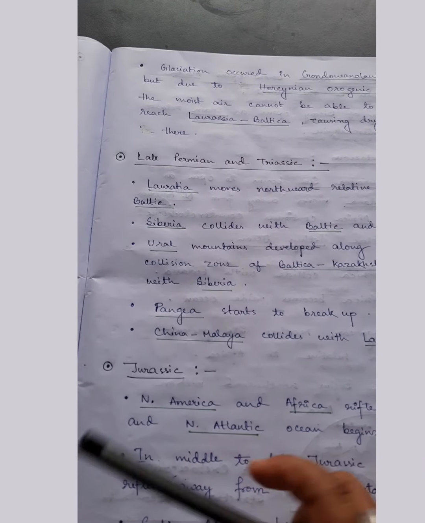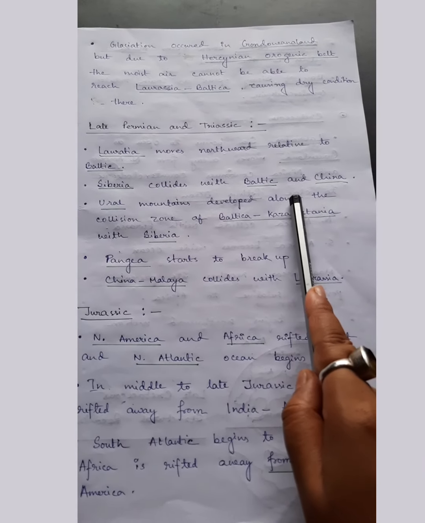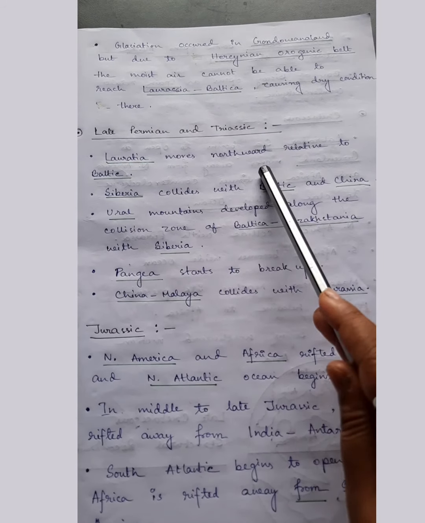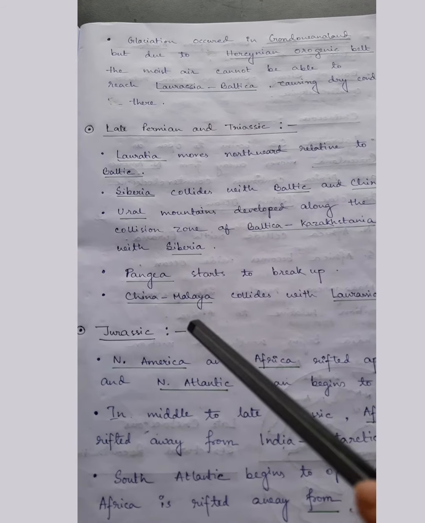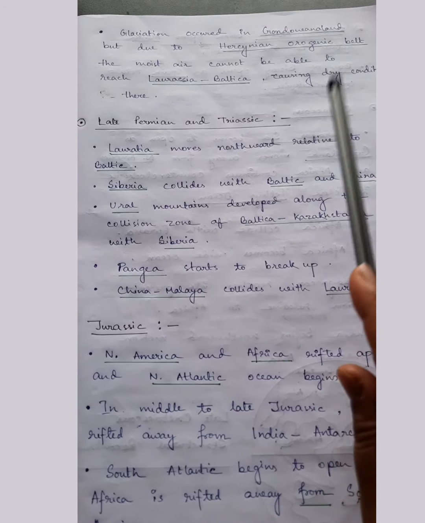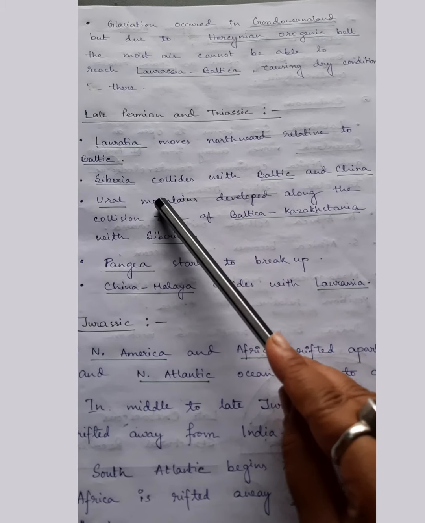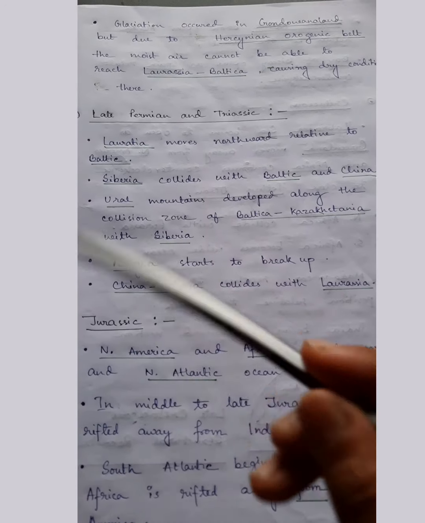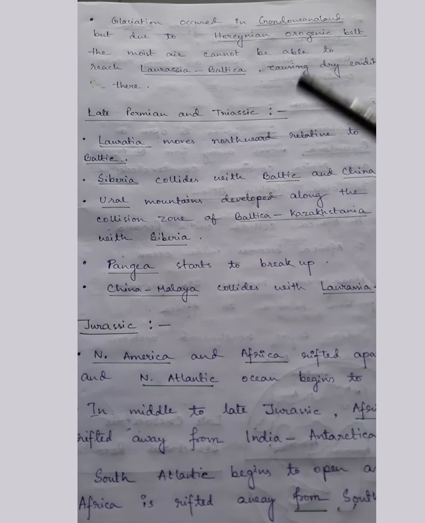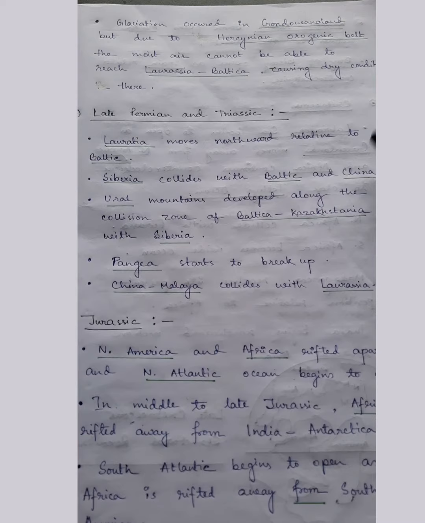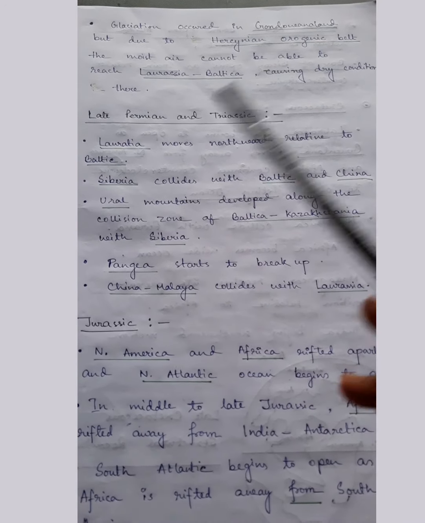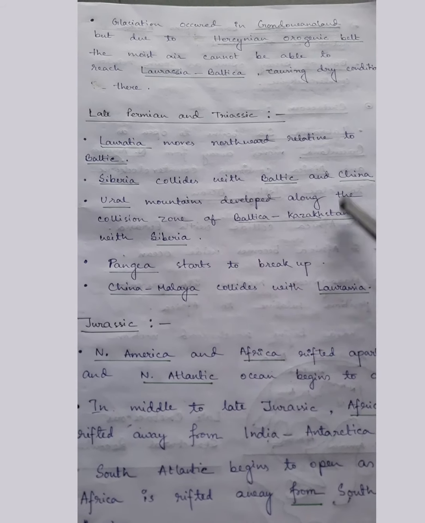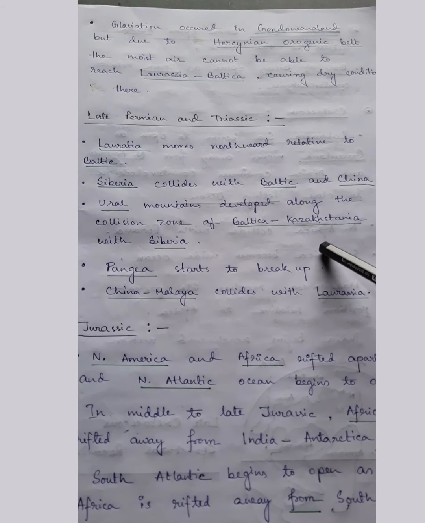After that we discuss the late Permian period and Triassic period. You can see that Laurasia started to move northward relative to Baltica. Siberia collides with Baltica and China, and the Ural mountains were created because the Baltica and Kazakhstania continent started to collide with Siberia. Due to that, the Ural mountains have been created in between that region.